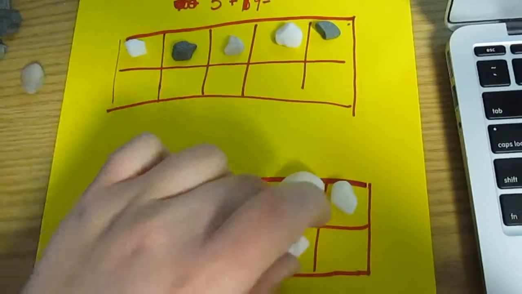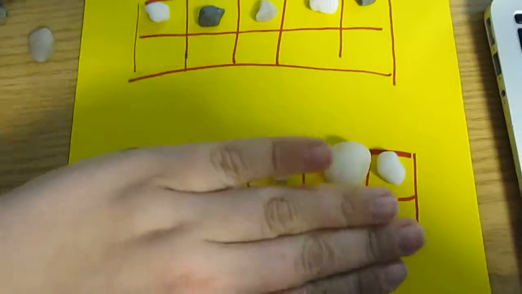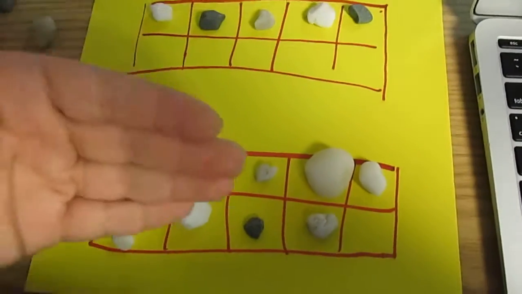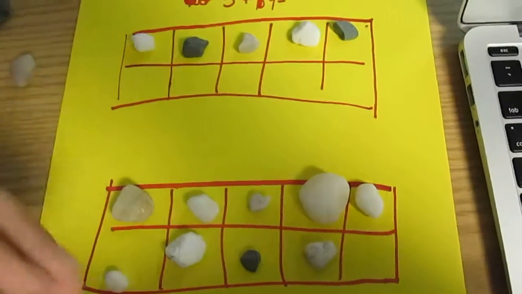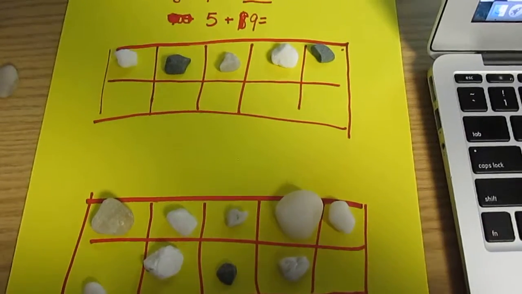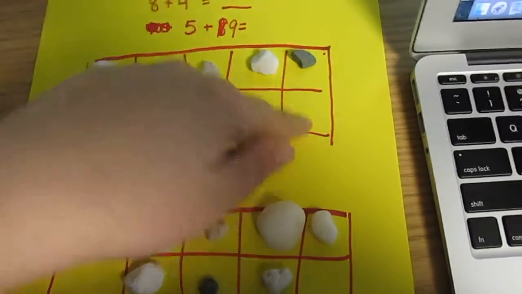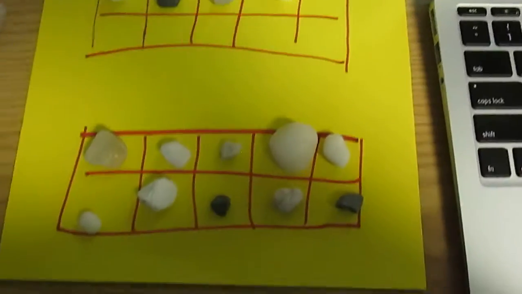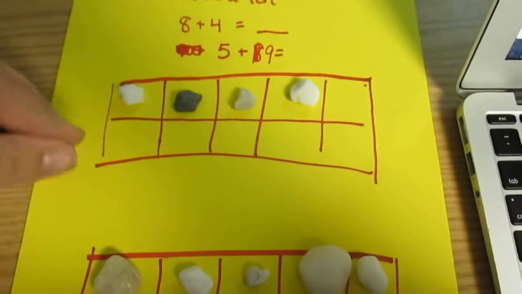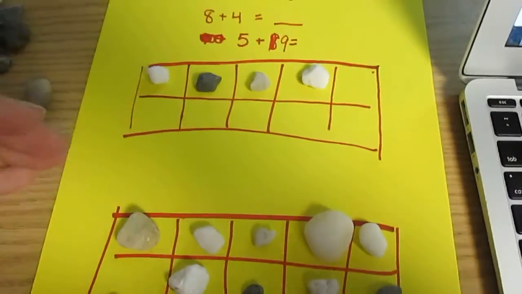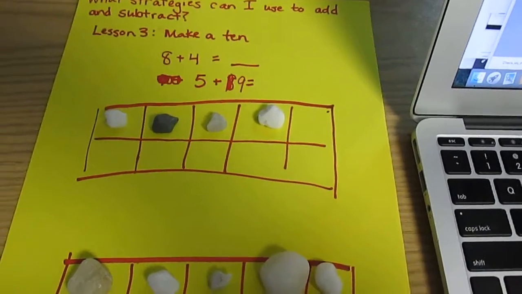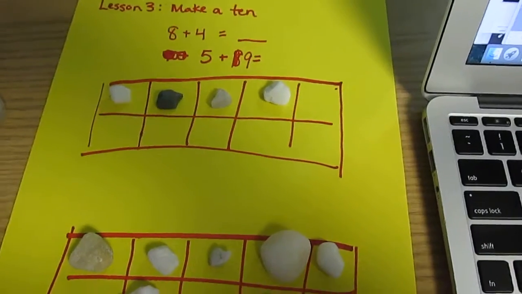Before, I took rocks from my bottom frame and added them up to the top. But since this is larger and I have to take less to fill it, and with the commutative property I can switch them if I want, I'm going to take a rock from the top frame, from the 5, and add it down to the bottom one to make a 10. So now that I've pulled apart that 5 and given one of them to the 10, now I have 10 and 4. So the answer to 5 plus 9 is 14.